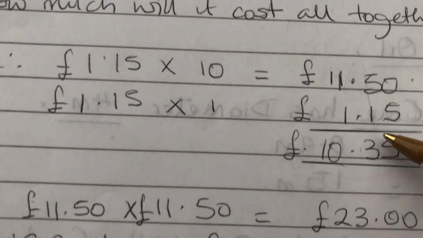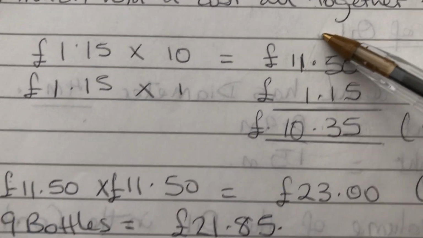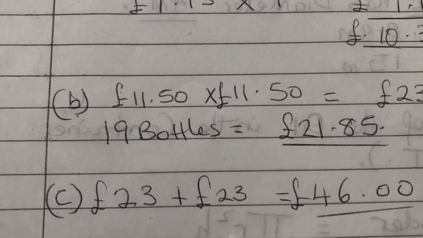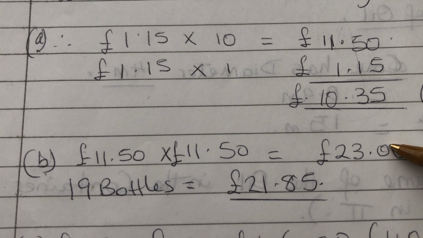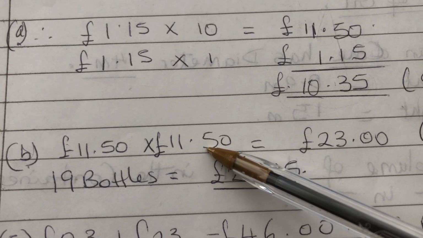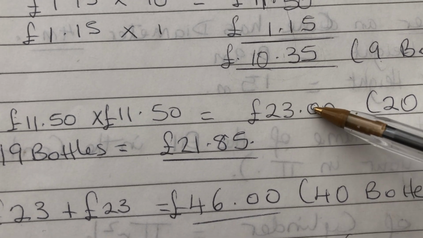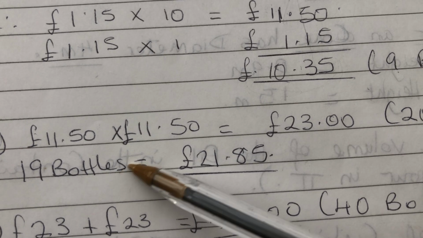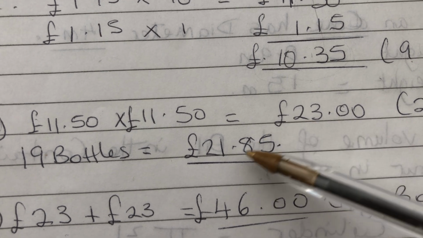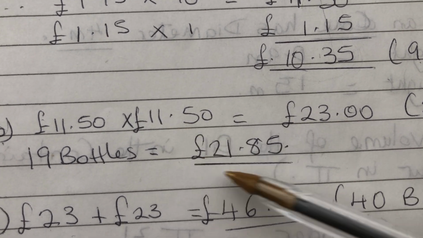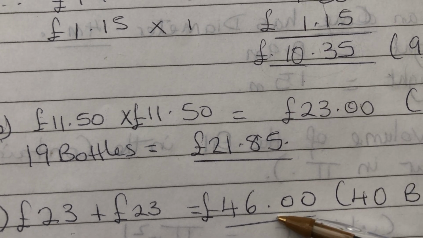Okay. Now, if 10 bottles is £11.50, so that is what I've done, then I can calculate for 20 bottles. So if £11.50 is 10 bottles, 20 bottles will be £23. So if I want 19 bottles, I didn't have £23, and all I have is under £22, then I can go for 19 bottles and pay the unit price.